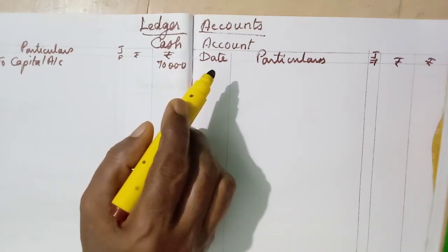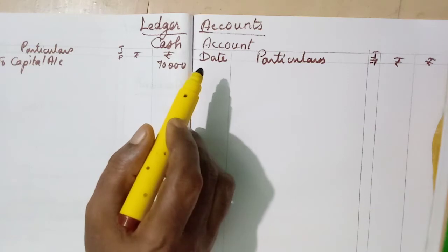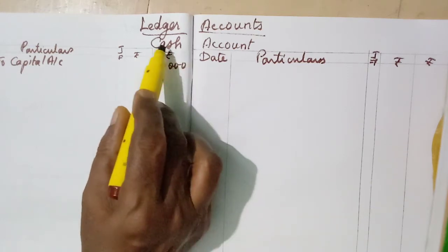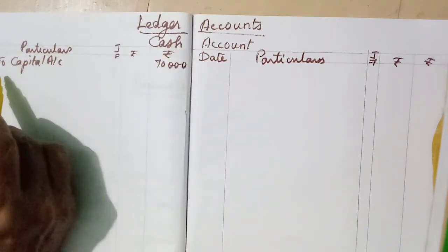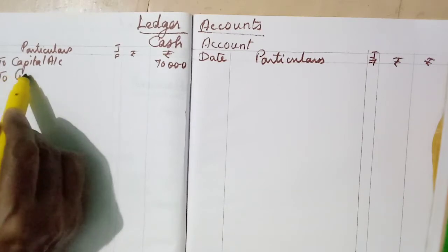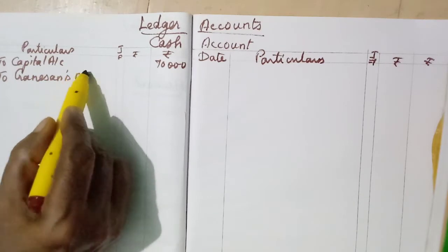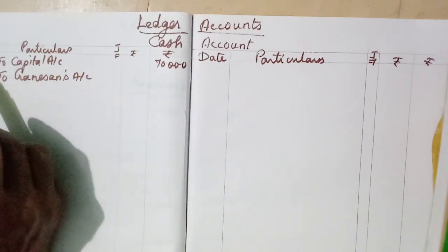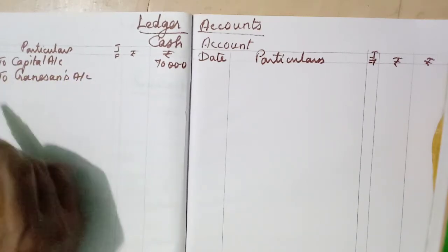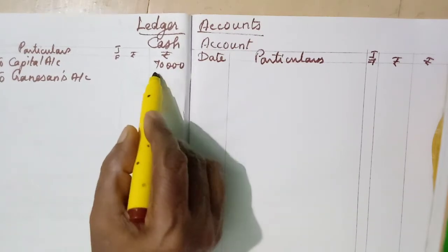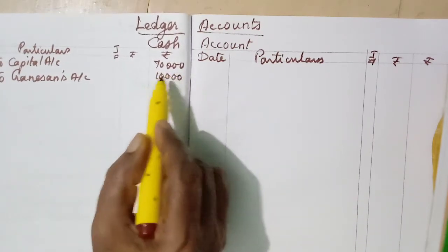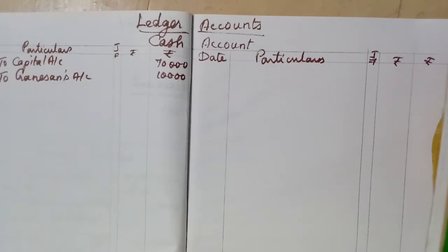Then cash. Sixth one, cash account debtor to Ganesan account. Ganesan's account or Ganesan account. Date 6. Amount 10,000. Write the amount correctly like this. Just below to 7.